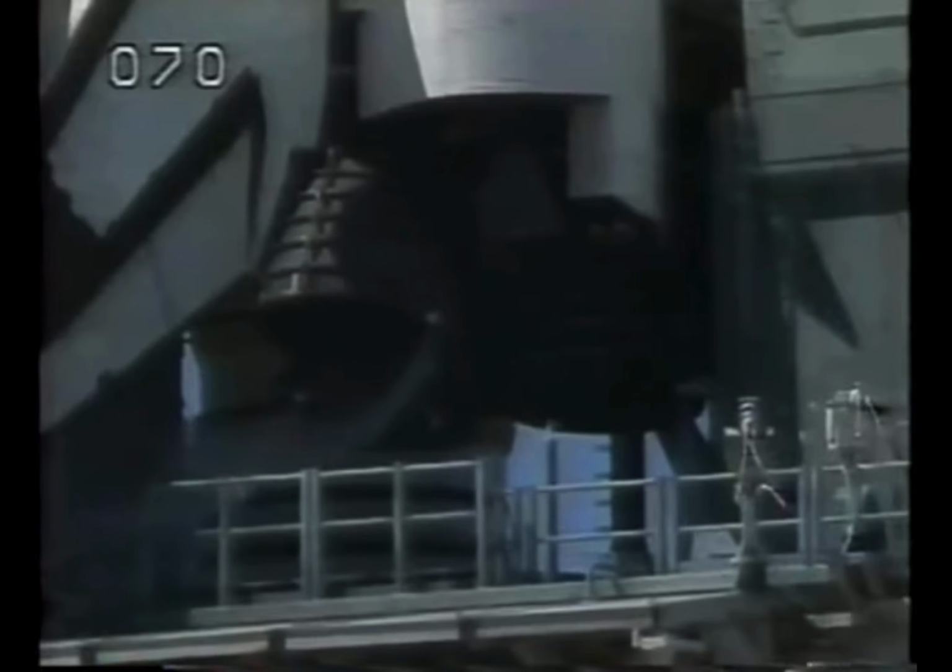Standing by to start the auxiliary power units at T-minus 5 minutes. CLS is go for orbiter APU start.